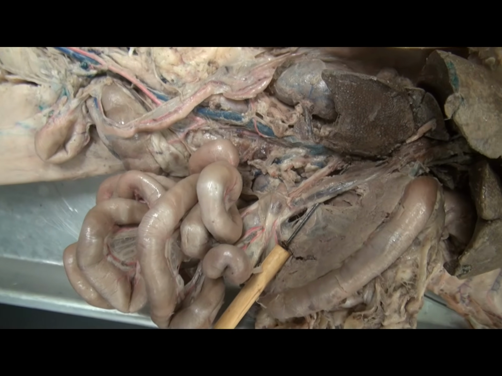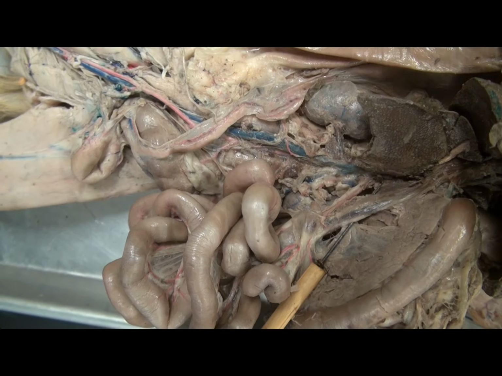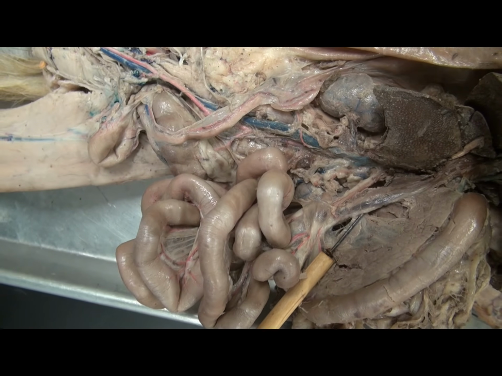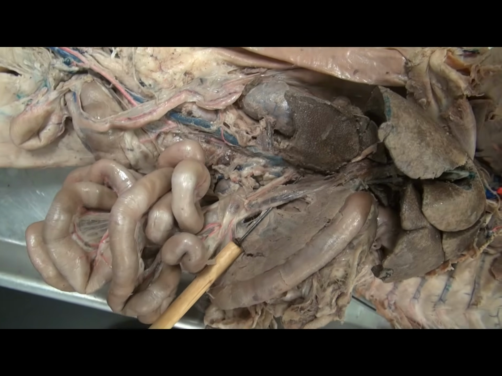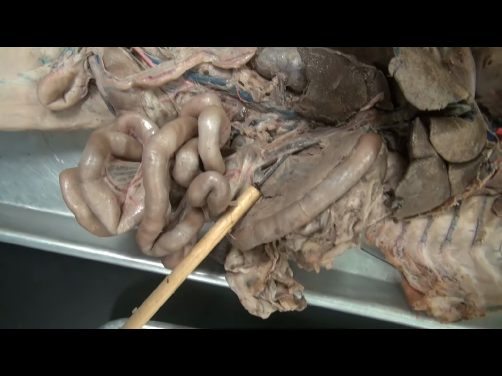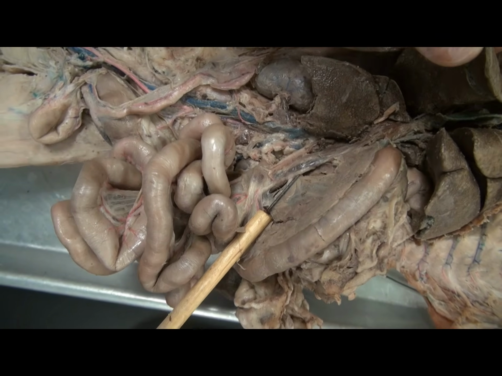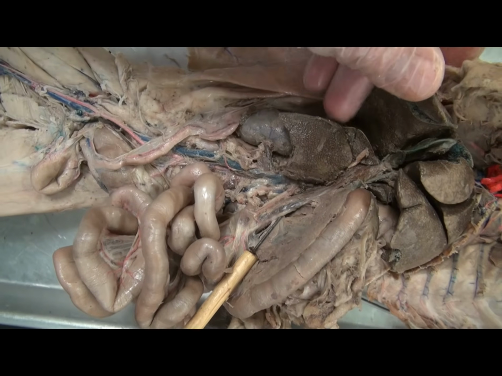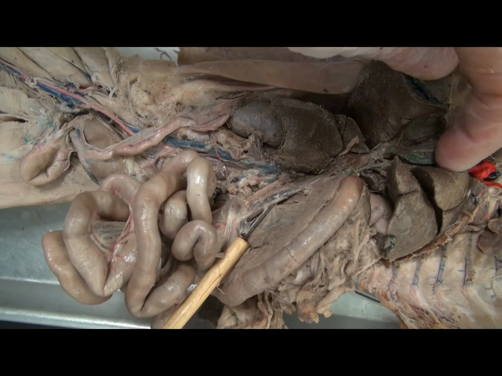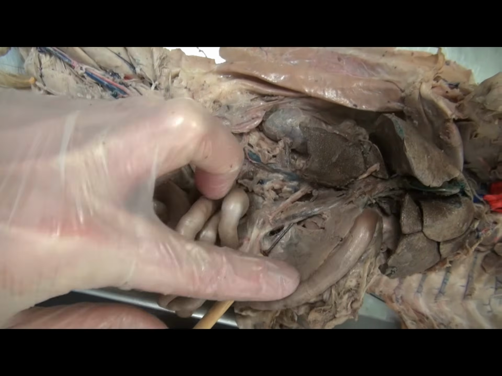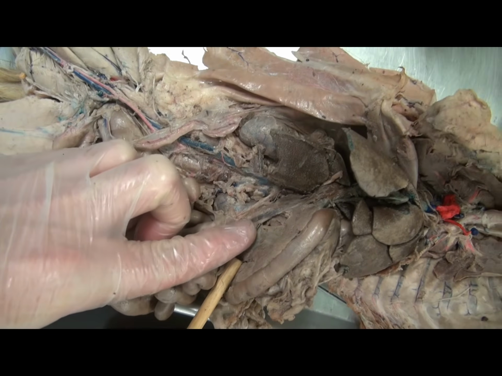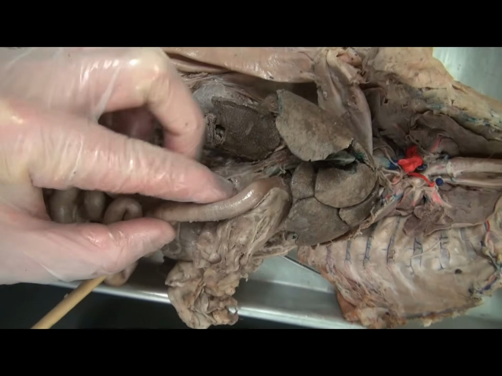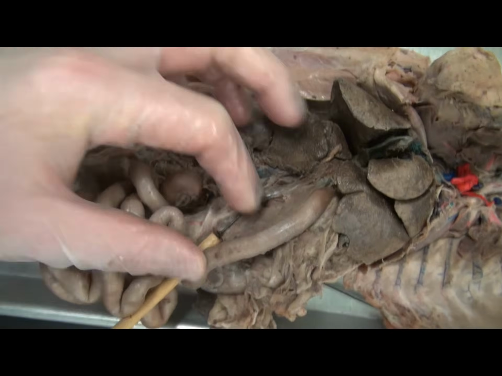The hepatic portal vein is going to collect the deoxygenated blood with remains of the meal and then take it to the liver for processing there. And so, on a quiz, if you were to see structures identified on the right side, you might be careful to note, is this the gallbladder, the pancreas, the hepatic portal vein, or the common bile duct?